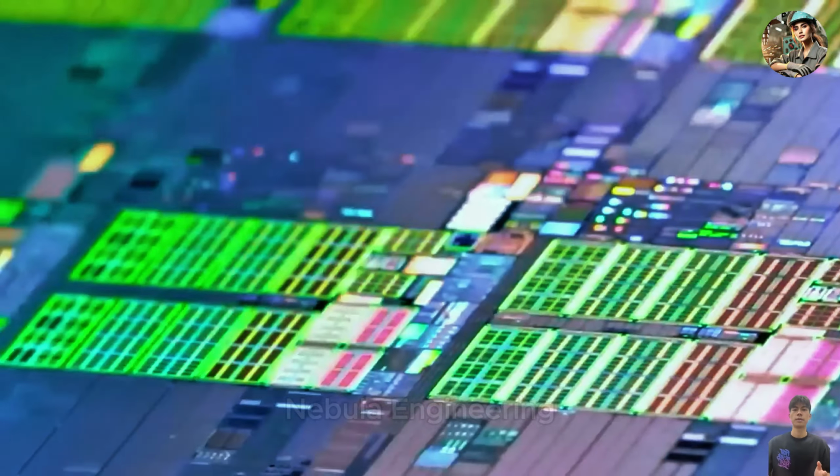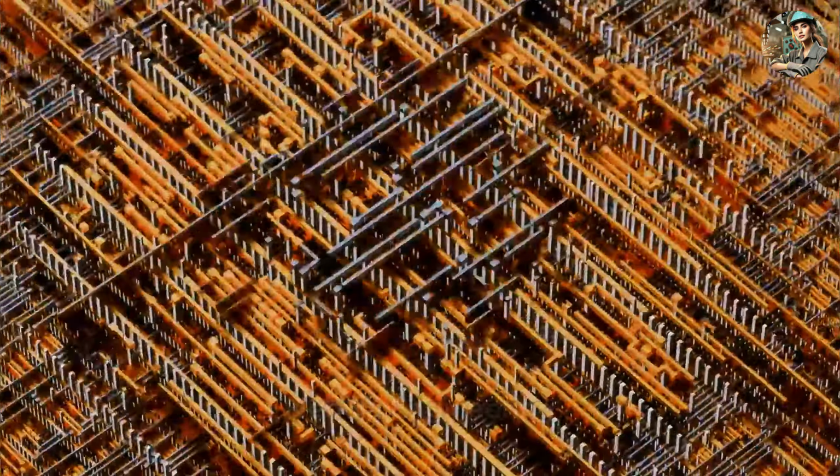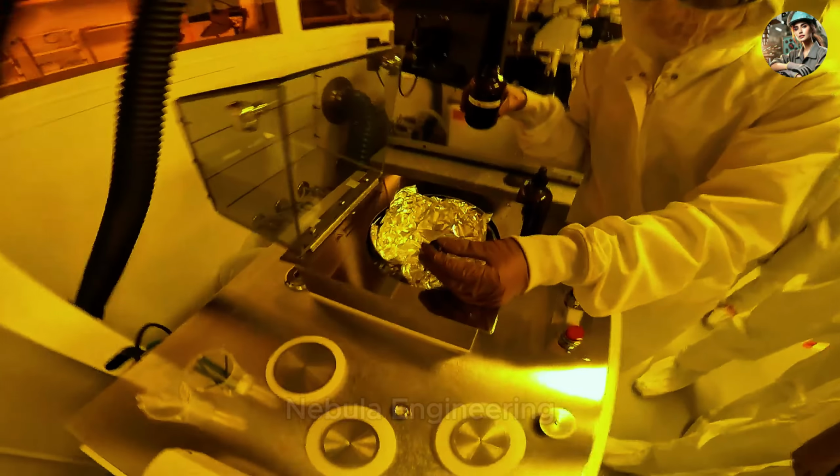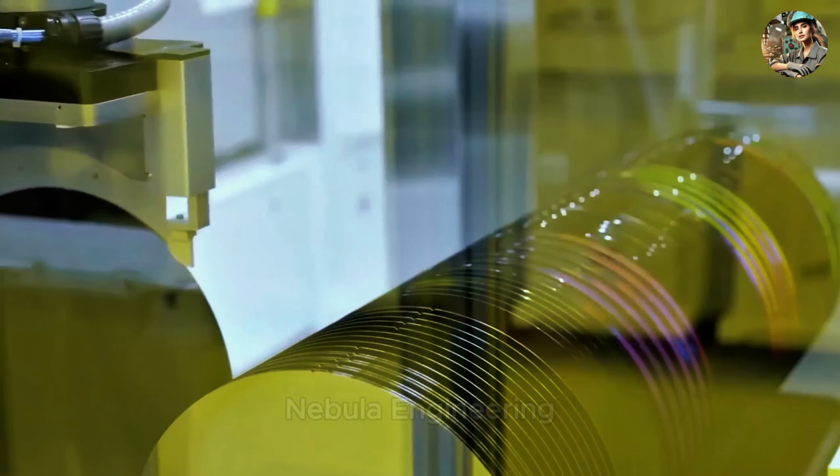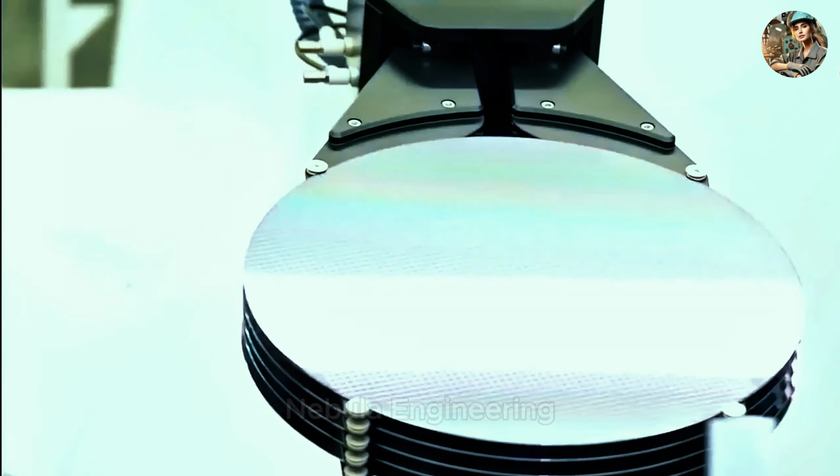The production of integrated circuits is a marvel of science and technology, where creativity meets absolute precision. From designing circuit diagrams, refining silicon, utilizing photolithography and ion implantation, to quality control and packaging, every step contributes to the extraordinary achievement of the semiconductor industry.